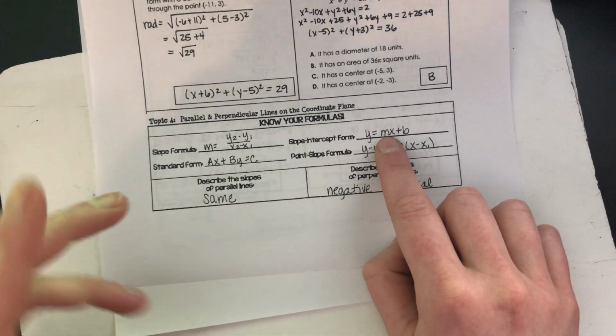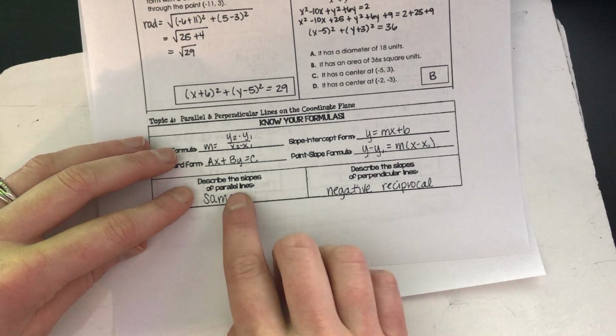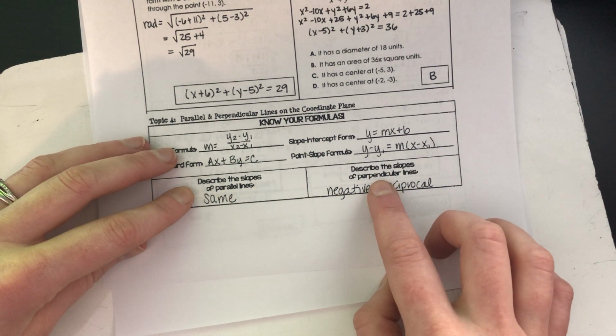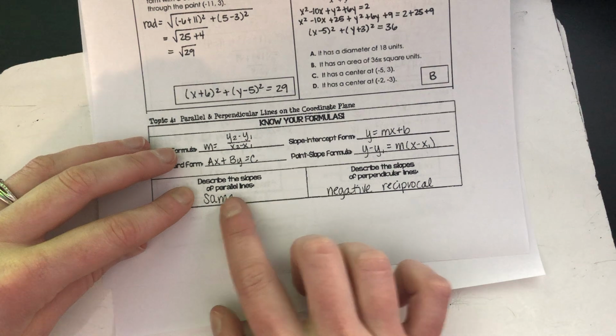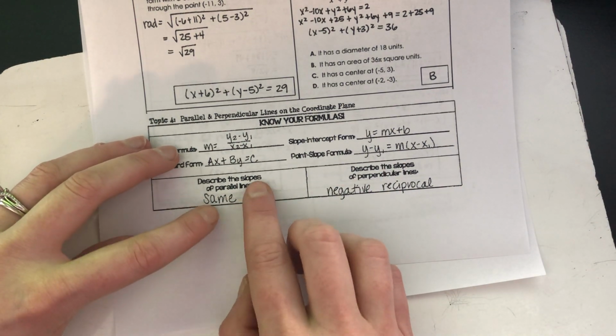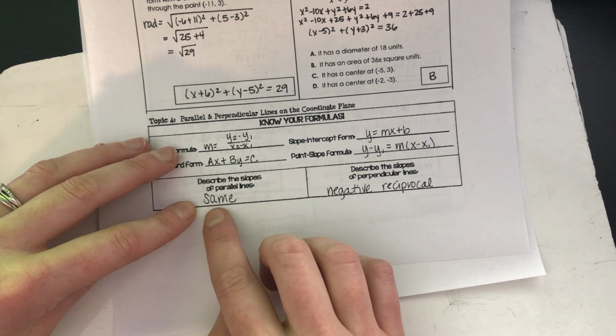Why is that? Well, when we tie it in with the geometry standard, we need to show, by definition of parallel and perpendicular on the coordinate plane, are they going to be one or the other or neither? Well, to be parallel lines, the slopes, your m, are going to be the same.